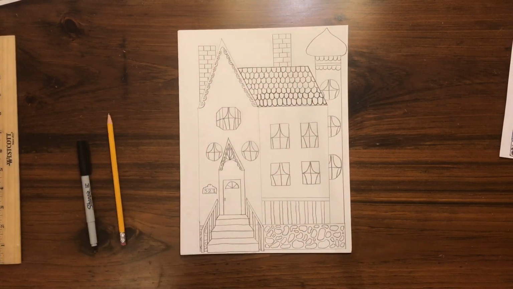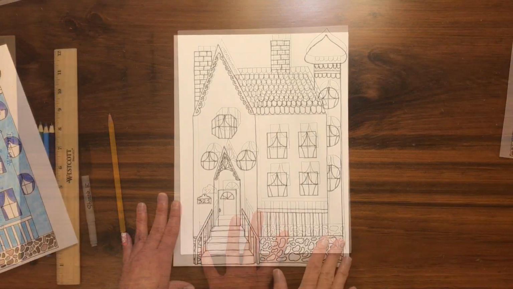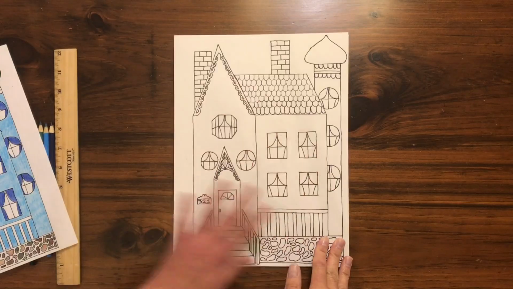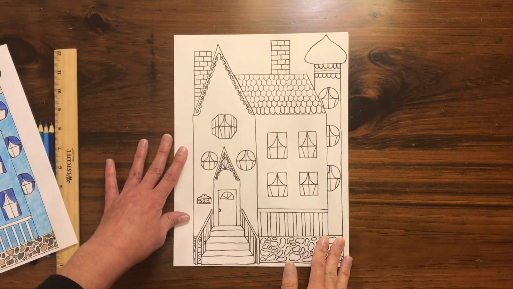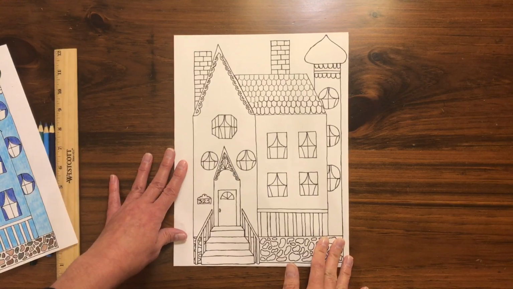Now I'm going to continue sharpieing and you will come back to a fully sharpied picture. All right, so now I've gone ahead and sharpied over all my lines and now I'm ready to add color. And we're going to use colored pencils to color in the house.